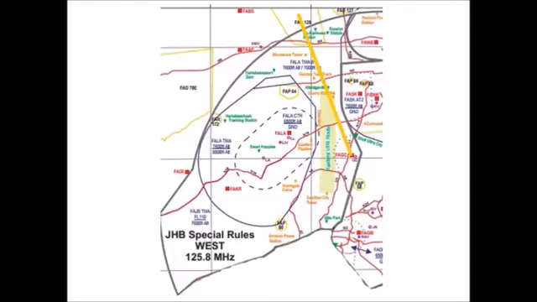Sorry, let me just rub this out here. Traffic in the Johannesburg Special Rules Area. This is Alpha Bravo Charlie, high wing, operating over at the Hartbeespoort Dam at 6500 feet. We'll be flying straight and level here for the next 10 minutes. Any traffic, please acknowledge. Alpha Bravo Charlie.